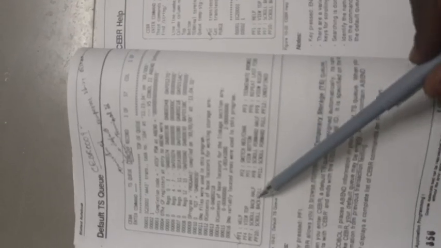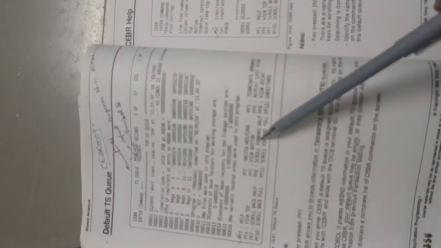This is the CEBR command. If you want to know what CEBR is, press PF1 for help, and to view how many CEBR commands, just give this command. This is the queue name, the temporary storage queue name, and the transaction ID will be displayed here.